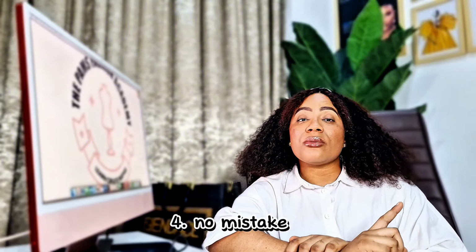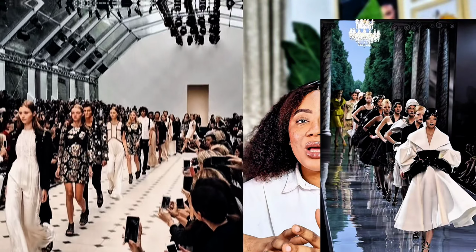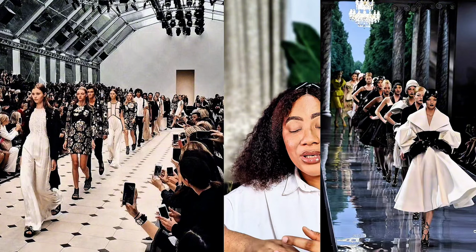And four, the ability not to make mistakes, because the majority of these clothes are going to be done in muslin before giving to the customer to wear, or even if it's your own personal garment. So these are among a few of the reasons why a lot of people have adopted pattern drafting. Some companies and some major fashion houses are currently in the era of drafting patterns when it comes to their garment construction. This is just a 101 when it comes to pattern drafting.